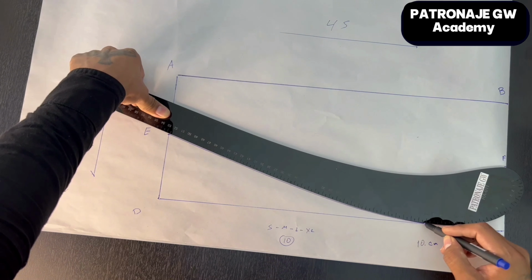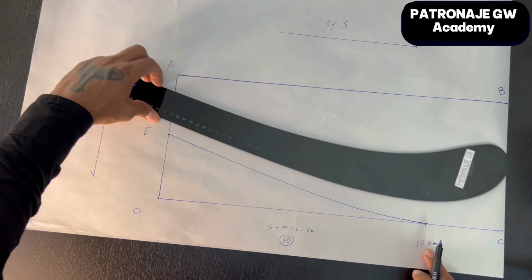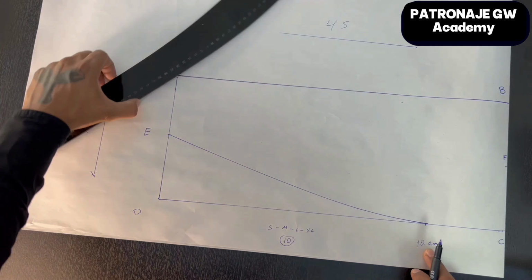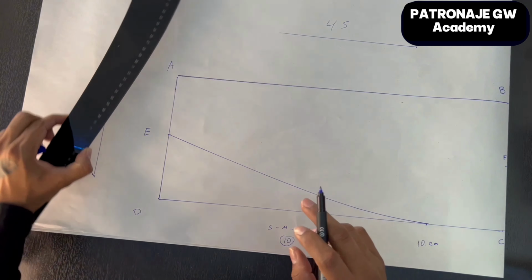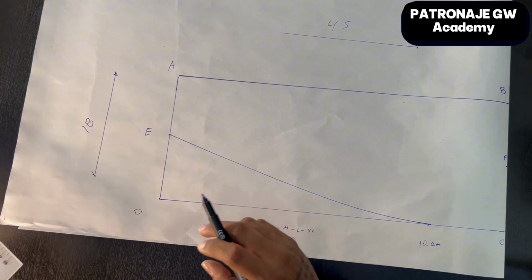Like this. Once we have drawn that curved line, we remove the ruler. Now, very important guys, as I told you before, you need a square with measurements.